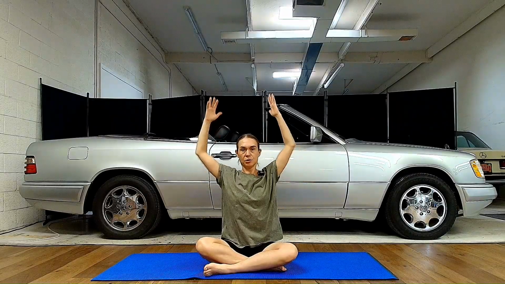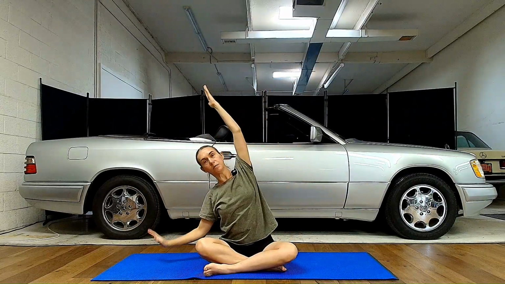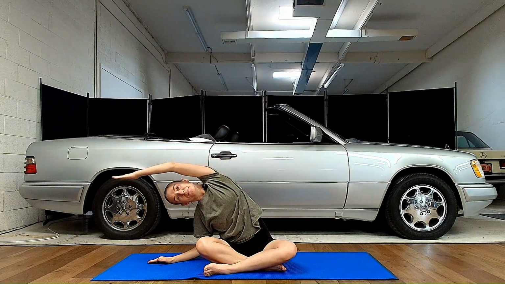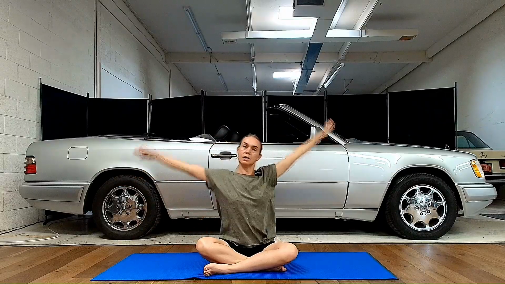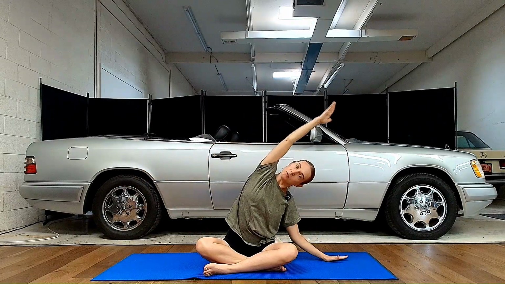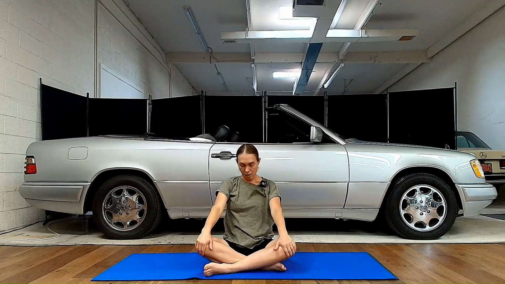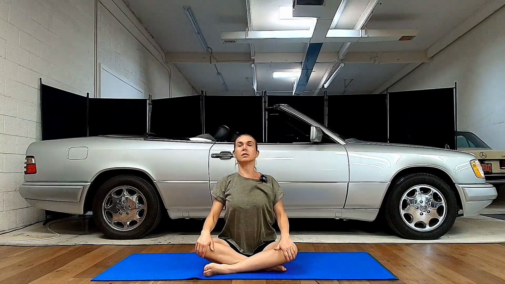Good. Come back to center now. Drop your left arm down to the side. Lean all the way to the left. Now come back to center and all the way to the right. Come back to center. Okay. And then have the hands on the top of the knees, and we'll do cat-cow seated.